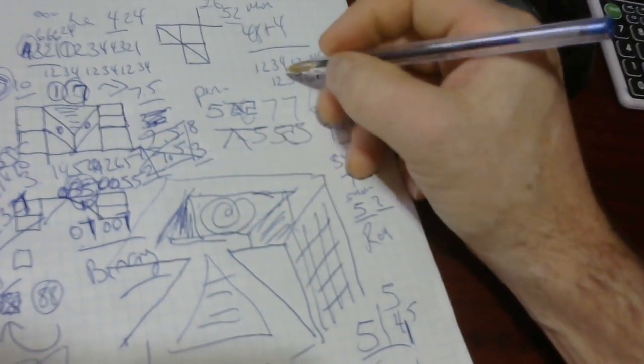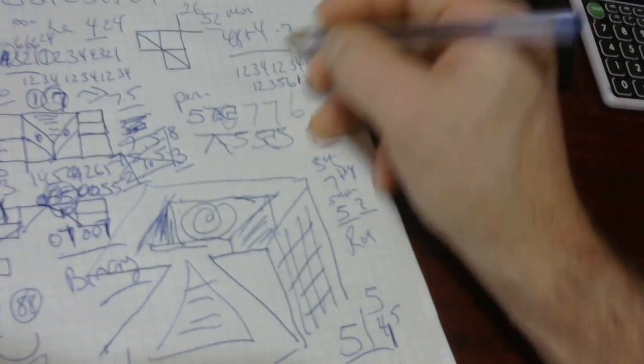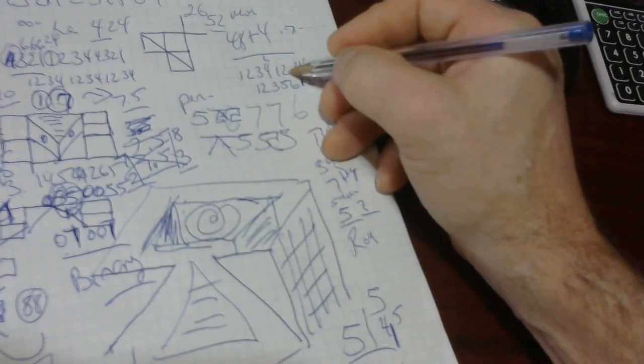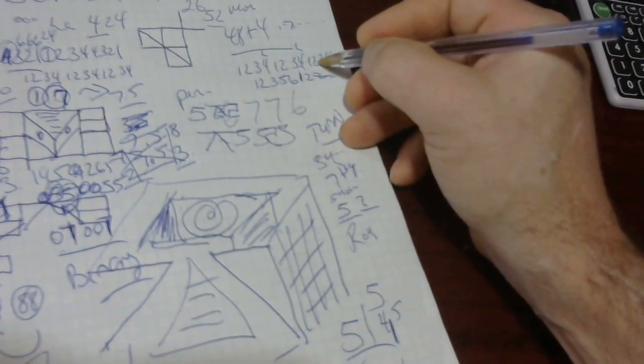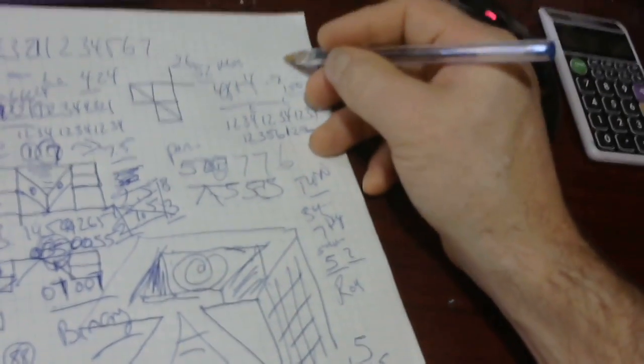So the next thing is in the piano, you go 1, 2, 3, 4, 5, 6, 7, 1, 2, 3, 4, 5, 6, 7. So here we're doing the same thing. 1, 2, 3, 4, we leap. 1, 2, 3, 4, we leap. 1, 2, 3, 4, we leap. Now we have 3 leaps equals 150. 4 leaps equals 200.